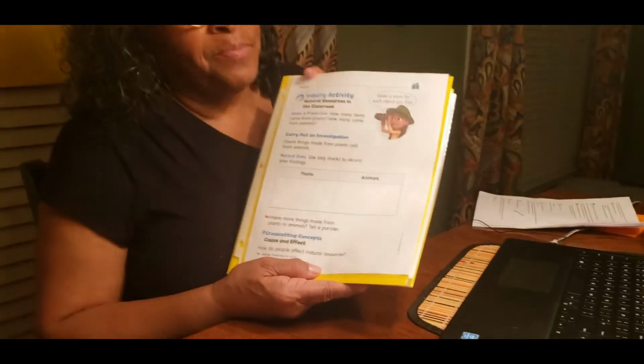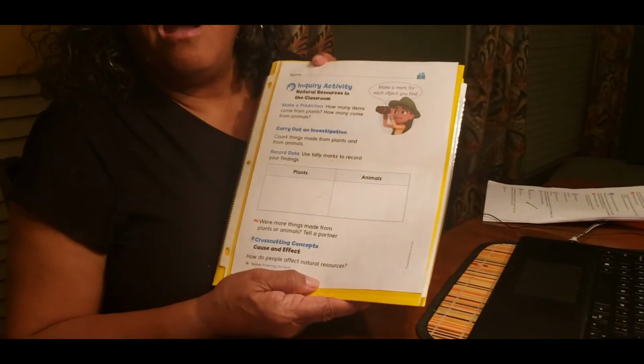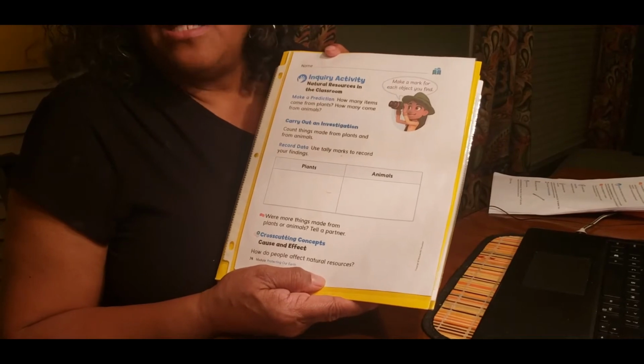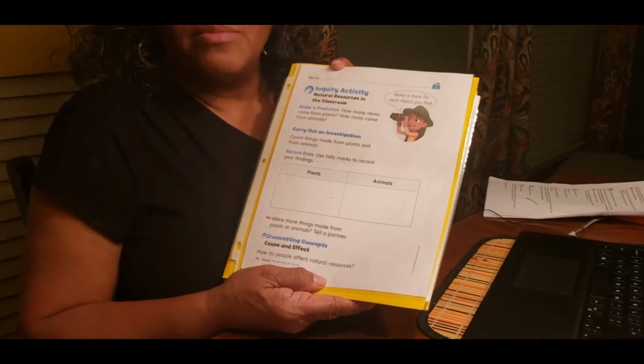All right, boys and girls, we're going to do an inquiry activity, and it's titled Natural Resources in the Classroom. Now, these work pages that I'm doing today are either on my website or on the Weebly website or my website on White Station Elementary. And you can pull these off and be ready to go when we're doing our lessons, okay?